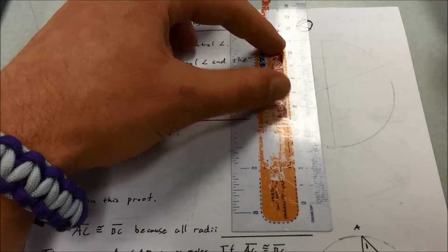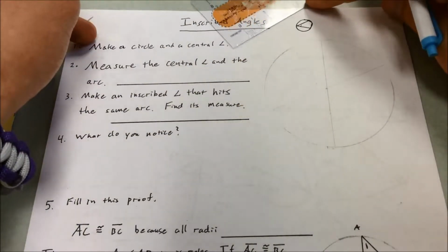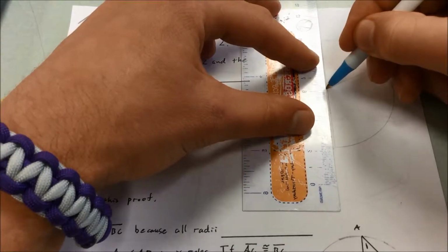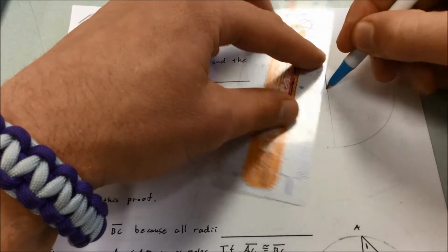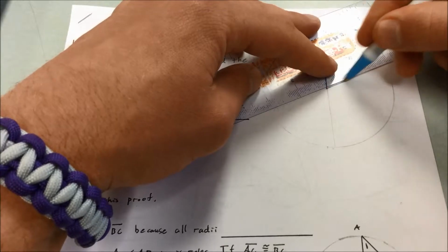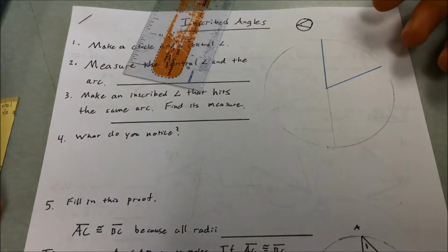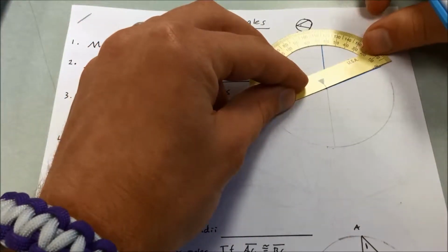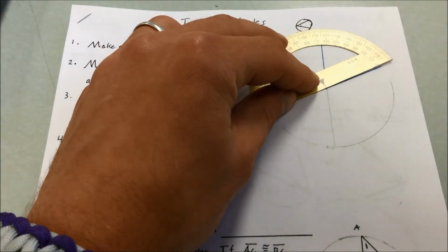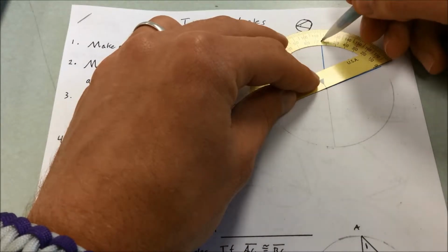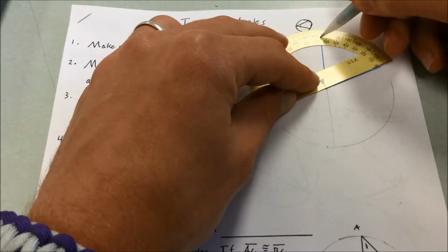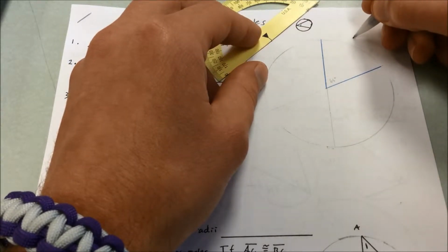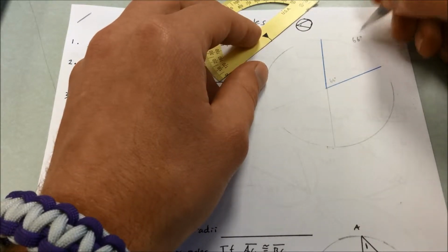Now what I'm going to do is first make a central angle. So I'm just going to go ahead and use this as my central angle here. Why not? And I'm going to measure this angle. So put right down there, go to 0, slide up here. If I continue up, it looks like about 66 degrees. So that's 66 degrees, which means that arc is also going to be 66 degrees.